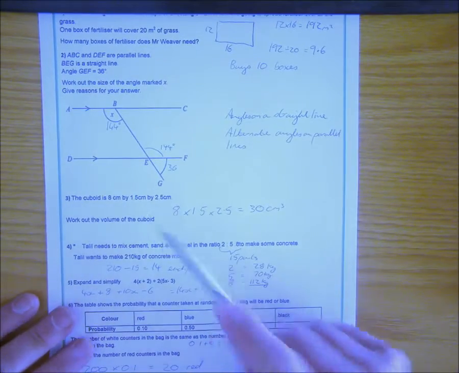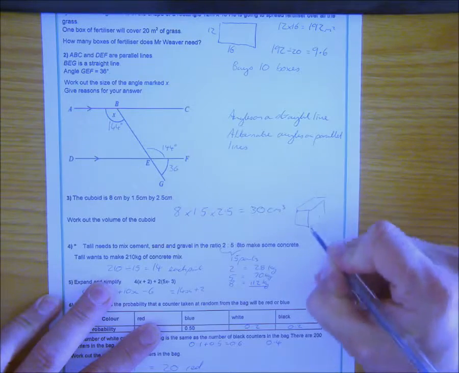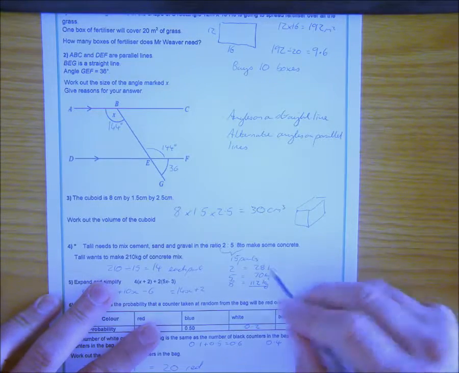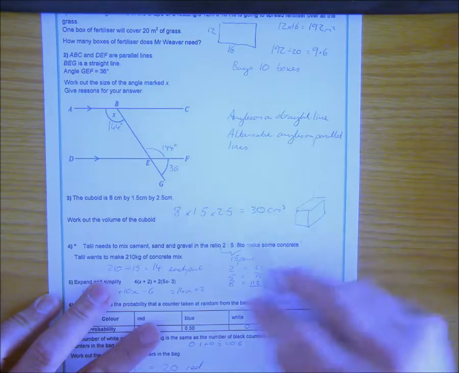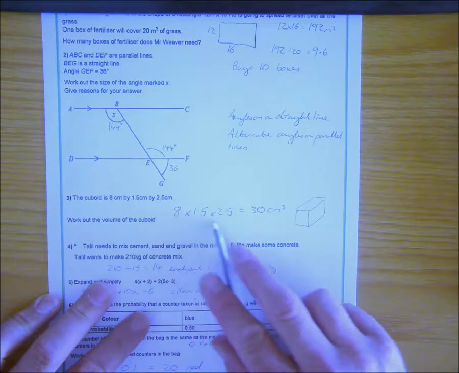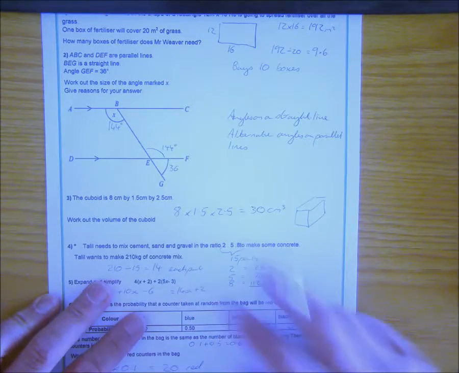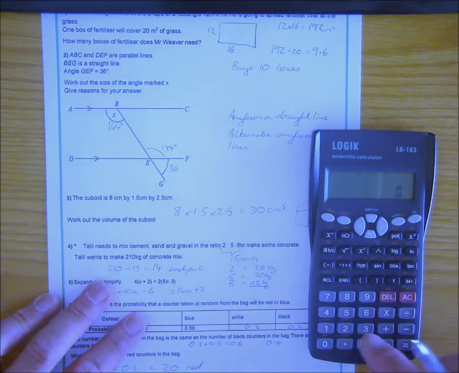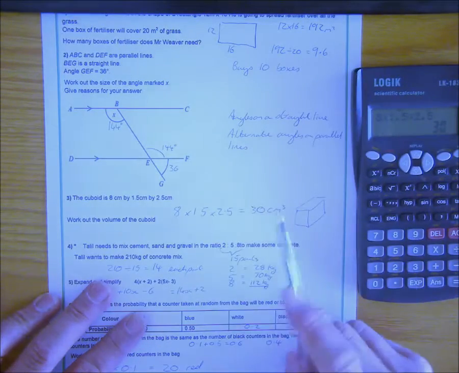I've got a cuboid. Looks like a box. Okay. 3 measurements: length, width, and height. To find the volume, multiply all 3 together. 8 times 1.5 times 2.5 equals exactly 30, and it's measured in centimetres cubed.